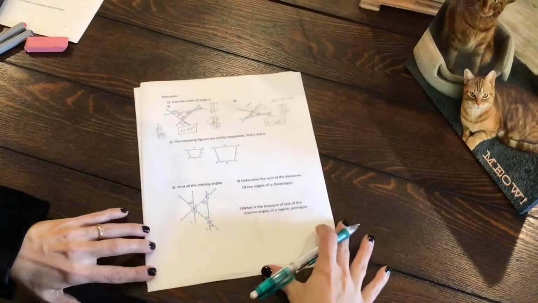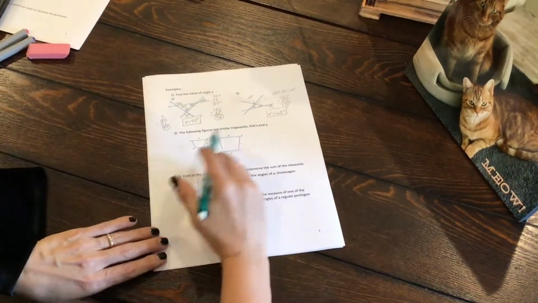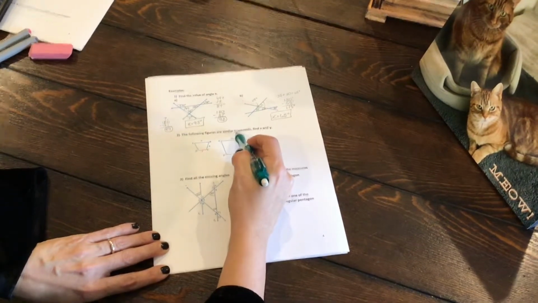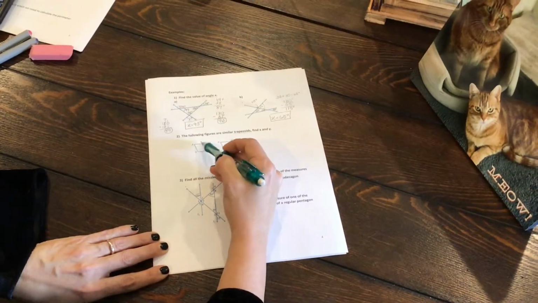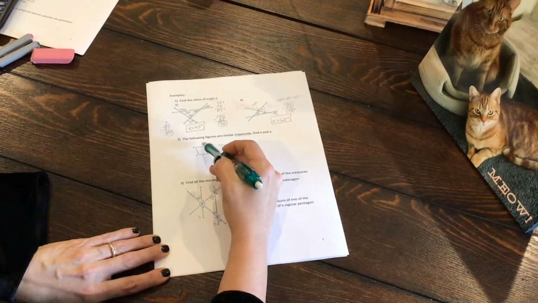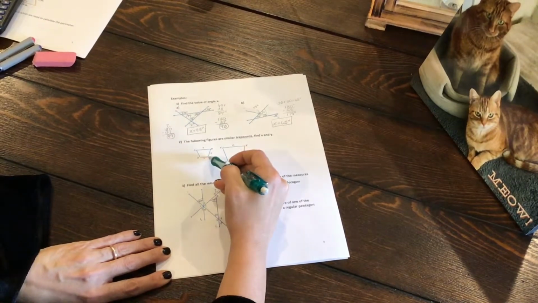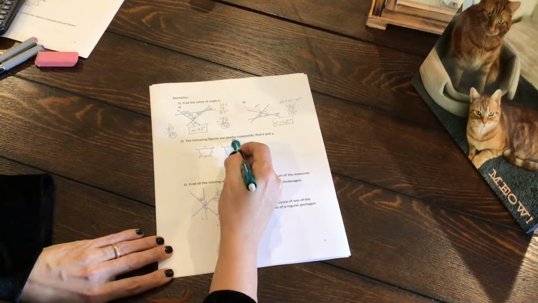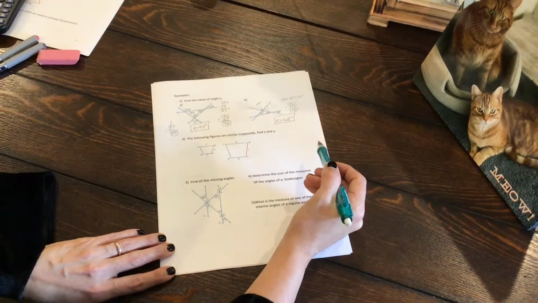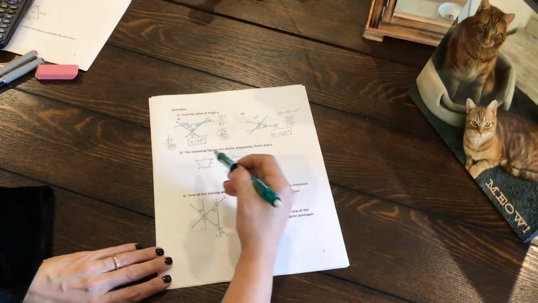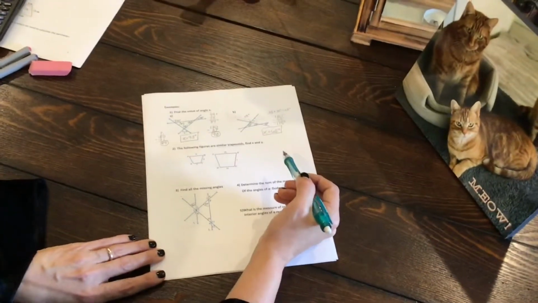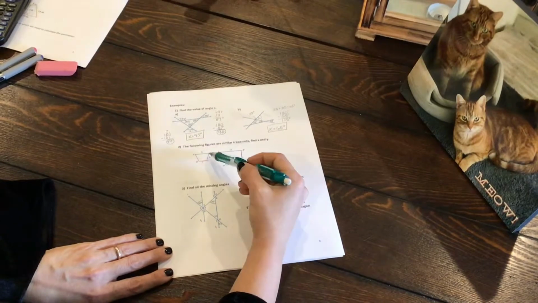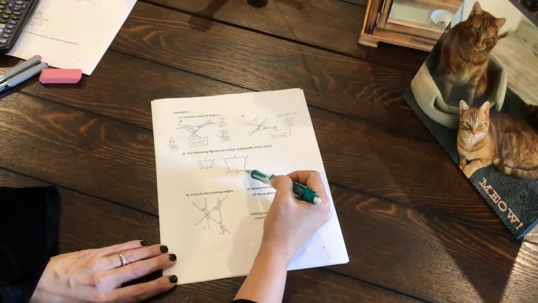Then we have problem number 2. It says that the following figures are similar trapezoids. Trapezoids, remember, this is a quadrilateral with two sides parallel to each other. But what they're telling us here is that they're similar. That means same shape, but different size. They are proportional to each other. So corresponding sides are proportional.